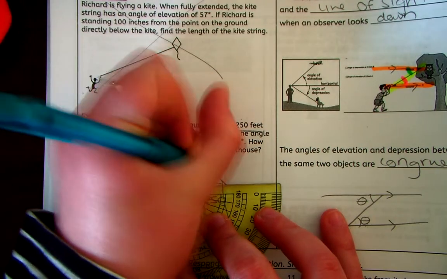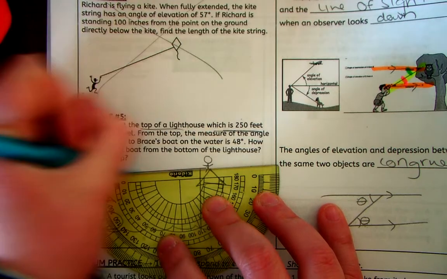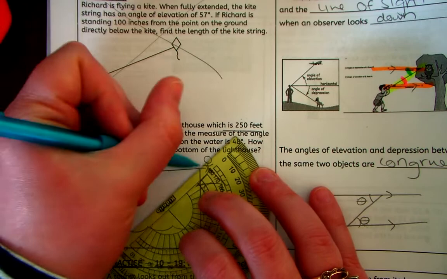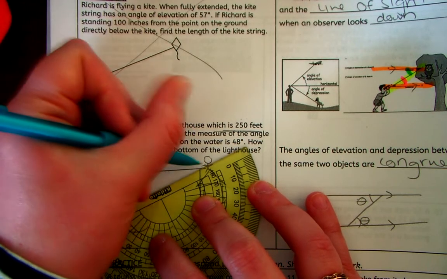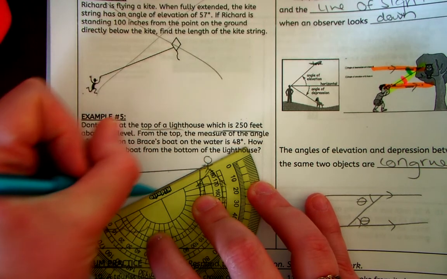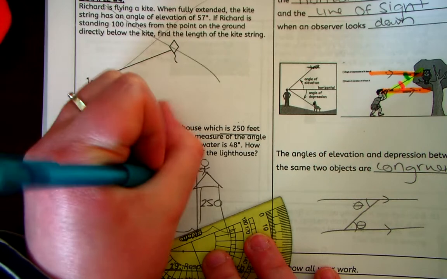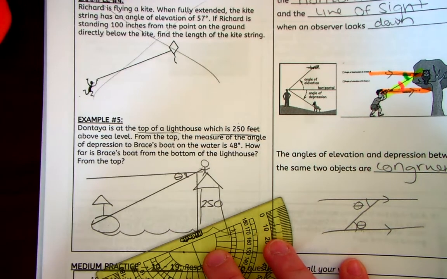so I'm chilling at the top, like, what's up? Yay, I'm at the top of this lighthouse. Looking, and I'm looking forward, right? But if I'm looking down to the boat, this is my line of sight. I'm looking down at the boat. My angle of depression is right here. This would be like my neck looking down.